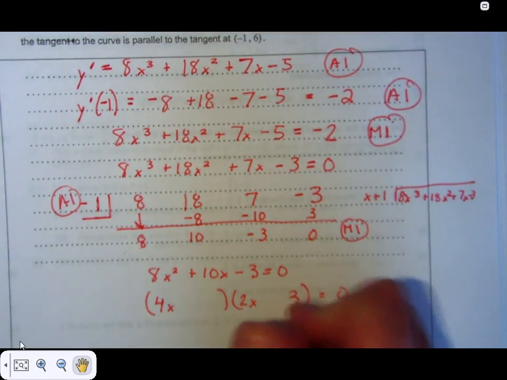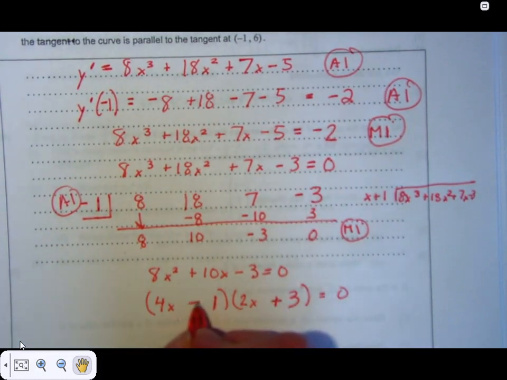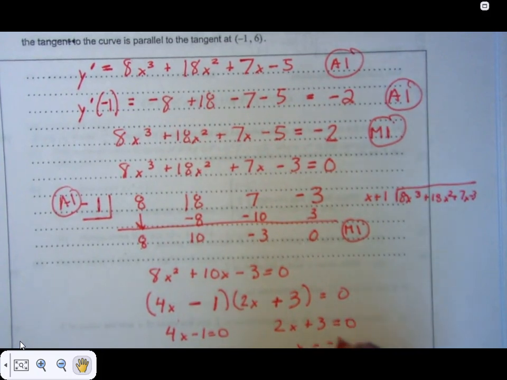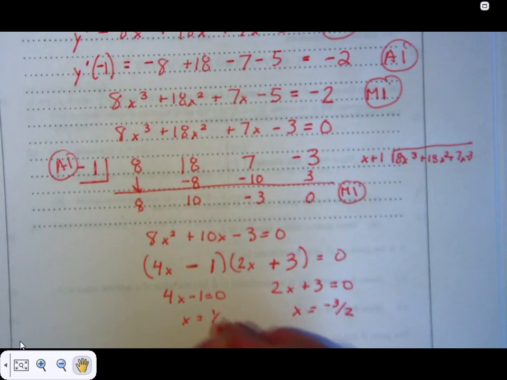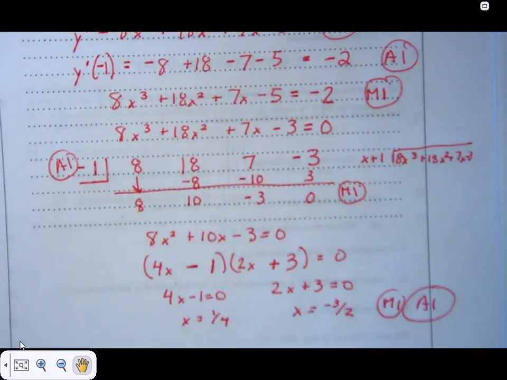So I'm going to go 3, 1. Want it to be plus 12 and minus 2. So just solve each one of these. So you get x is -3/2 and x is 1/4. And this was an M1 and A1. So this wasn't really a bad way to earn points.